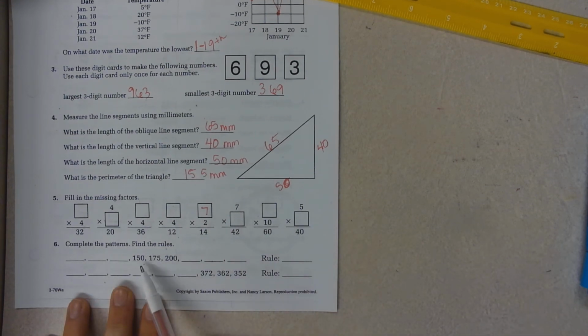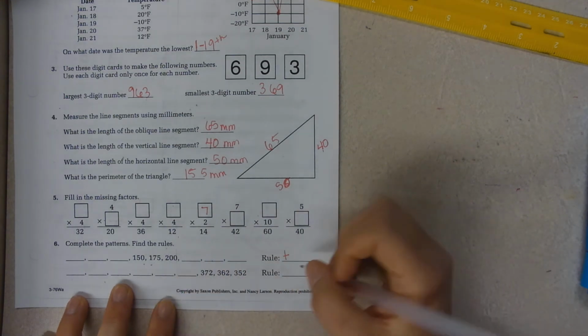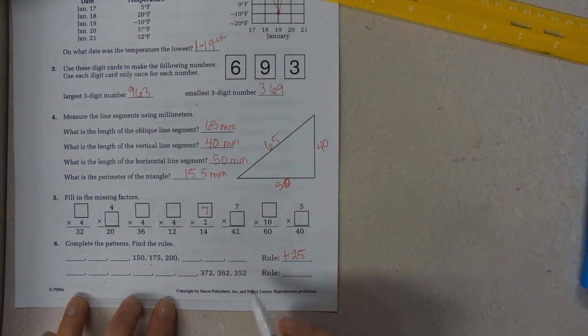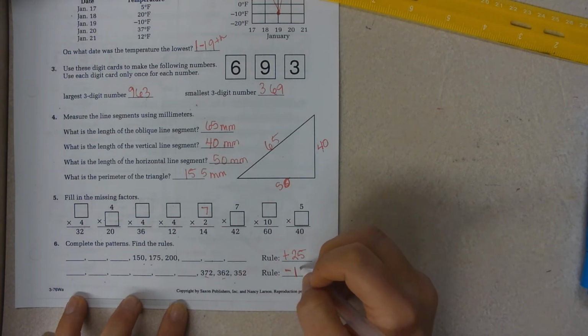Complete the patterns. Well, it's getting larger by 25s. This one is getting smaller, so we are subtracting, and the only thing that's changing is the tens place, and it's going down by 1 ten.